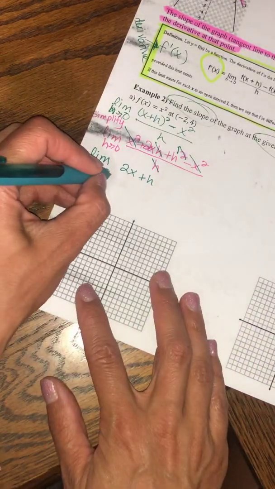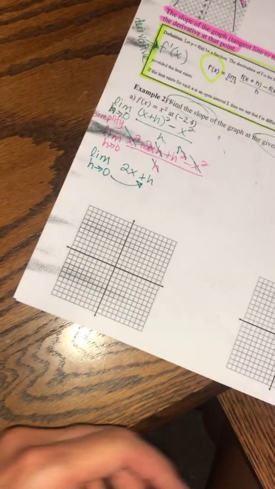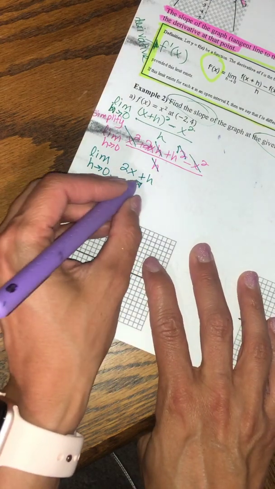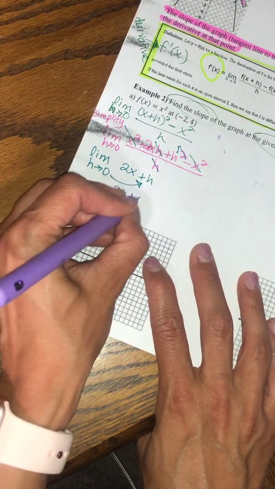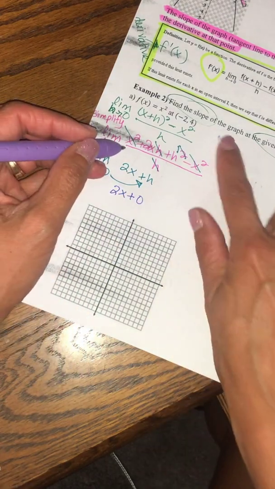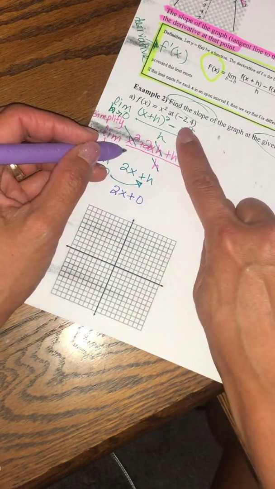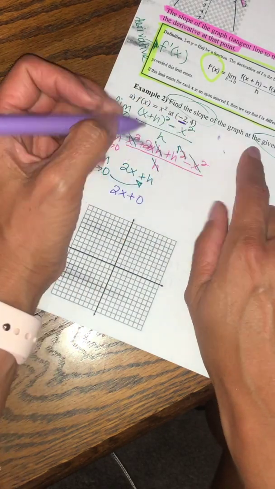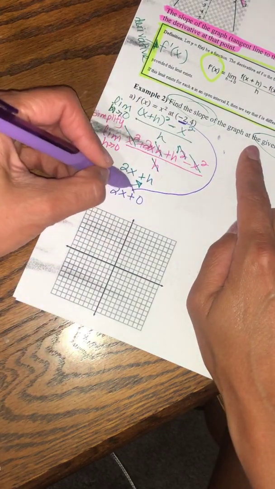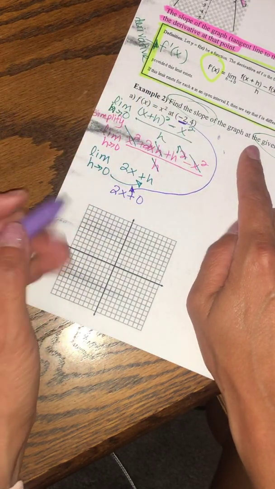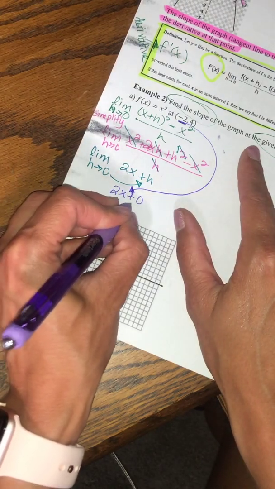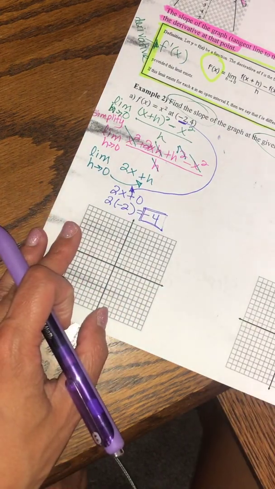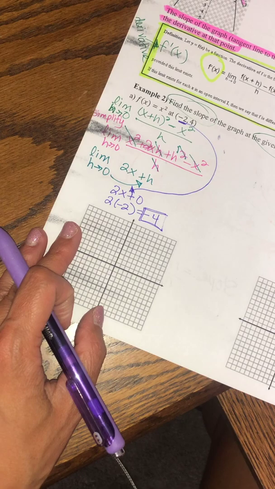So once I get there, now I can plug in the 0 for h, and I'm going to get 2x plus 0, okay? And now I can find the slope of the graph at the given point. Remember they gave us this point, negative 2, 4. Remember from the end of last semester, we only need the x value. We just have to plug in the x value from that given point. So that would be 2 times negative 2, which equals negative 4. So the slope of the graph at that given point is negative 4.